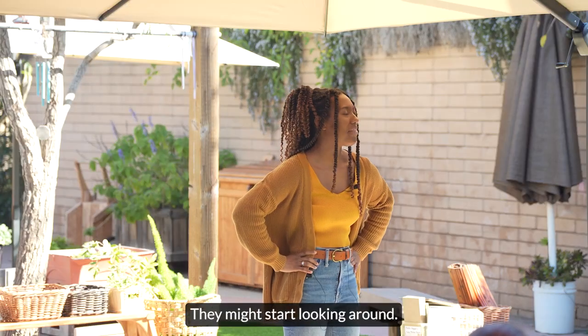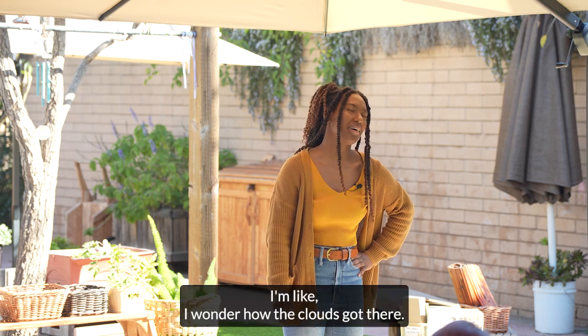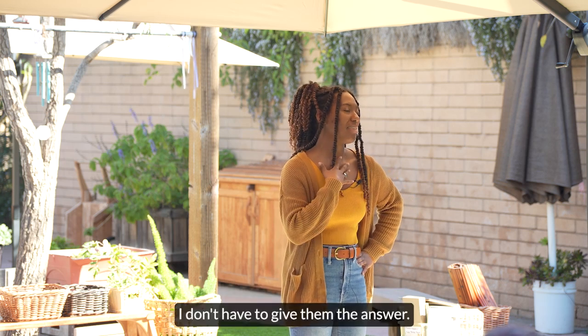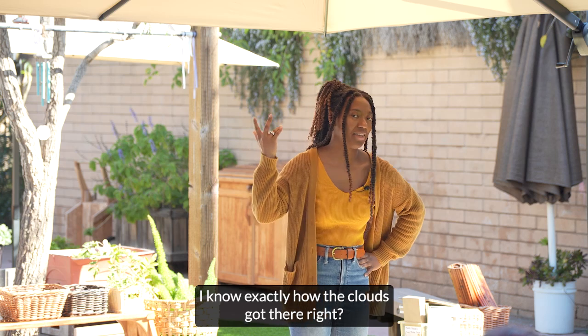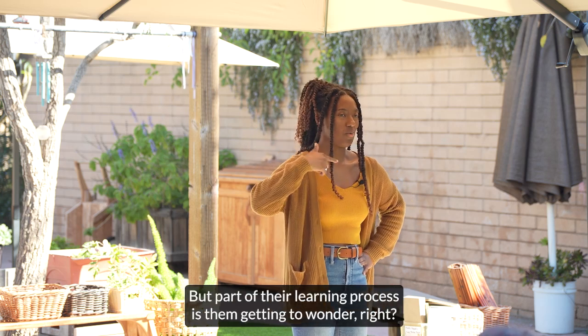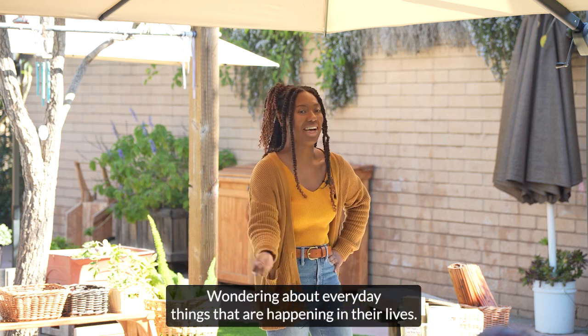They might start looking around. They might look up and see there's some clouds. Someone might point out that there's clouds. I'm like, I wonder how the clouds got there. I don't have to give them the answer. I know exactly how the clouds got there, right? But part of their learning process is them getting to wonder, right? Wondering about everyday things that are happening in their lives.